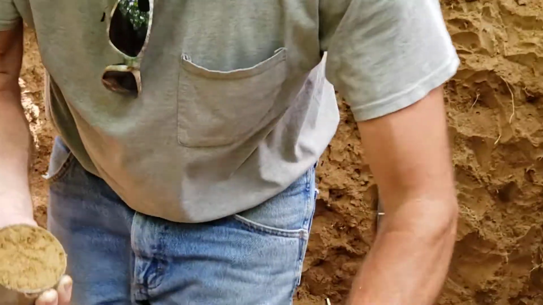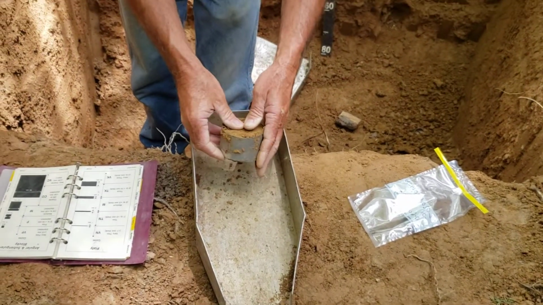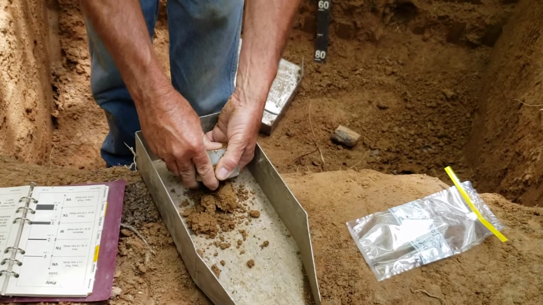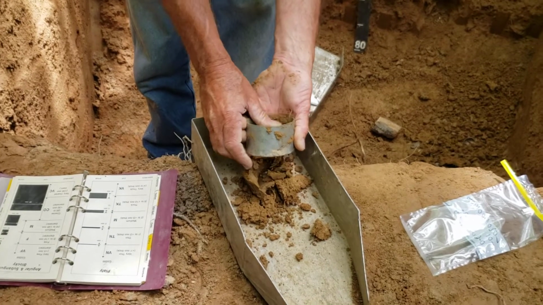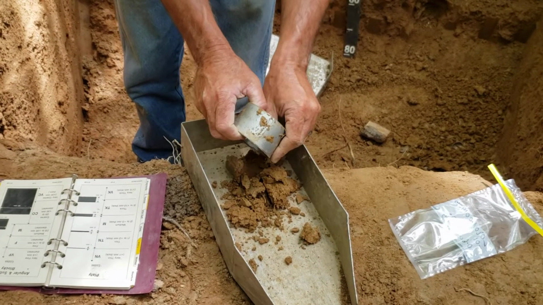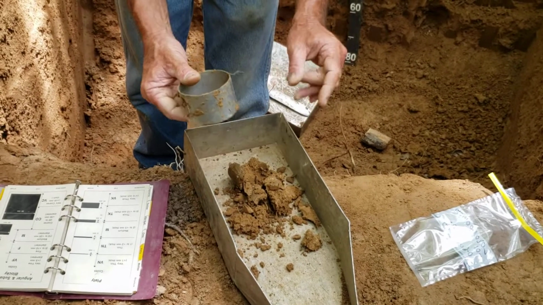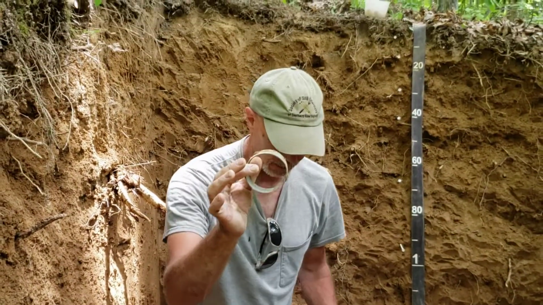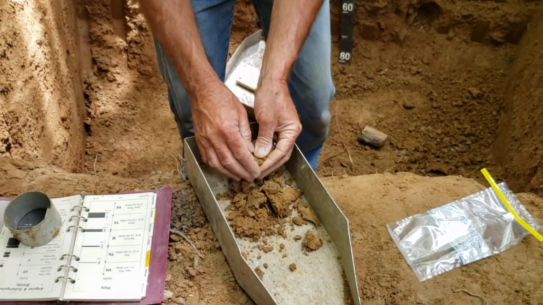That's a good sample. So we take the sample and we put it in our tray. Make sure that material that was loose gets in there. And you can push it out. Sometimes you have to dig it out. This worked pretty well to push it out. And you don't want any of the material off the outside edge of that in there, so that we got all the material from the inside. That's what we want. And you can break that up a little bit to get it in the bag.